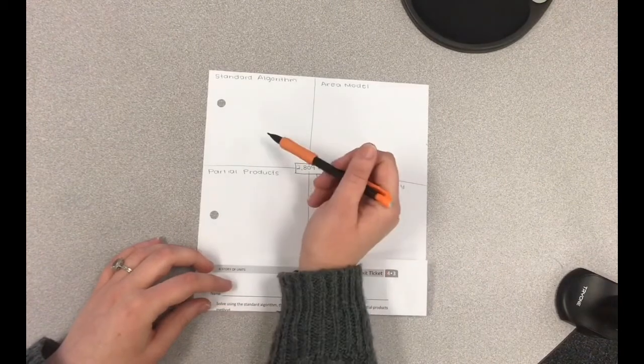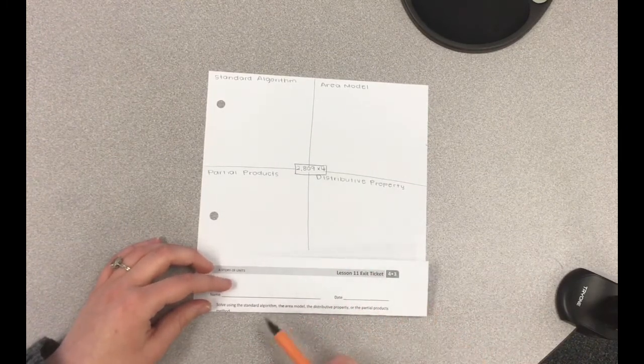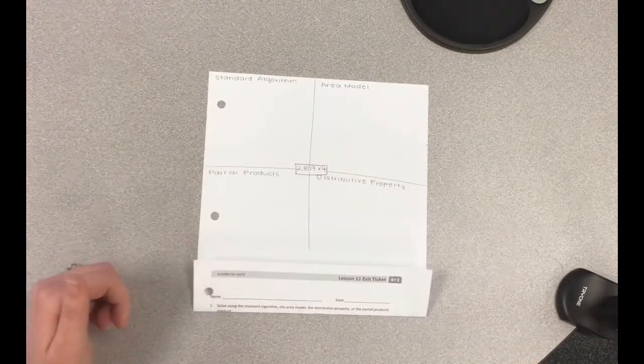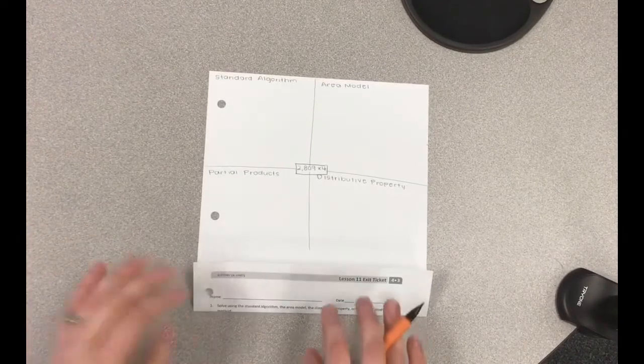So you only need to model one of these methods on your own exit ticket, so you'll have enough space without folding it over. But because I'm showing you the 4 ways you could possibly do it today, I folded mine over to get lots of room on the back side. So don't mind my exit ticket. This is just what it looks like in the meantime.